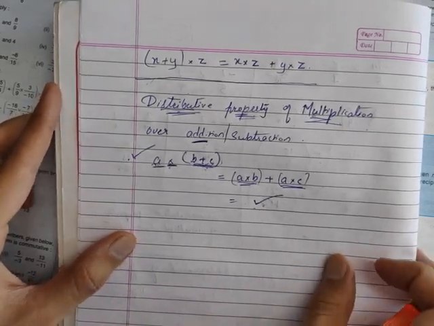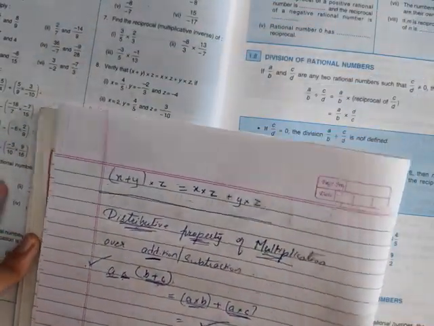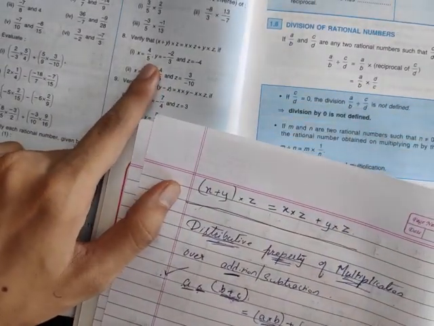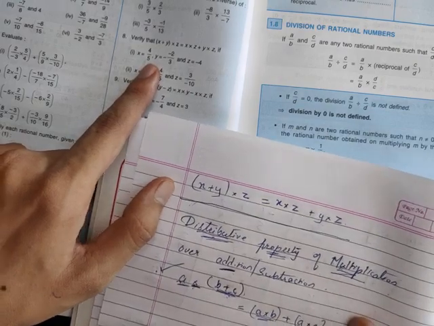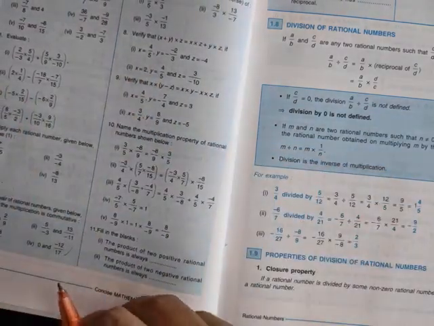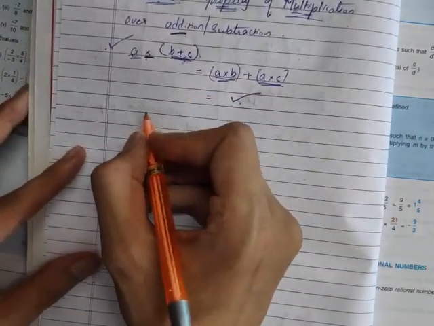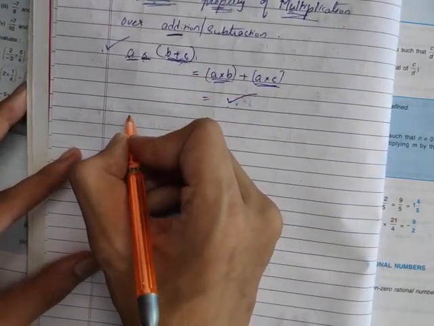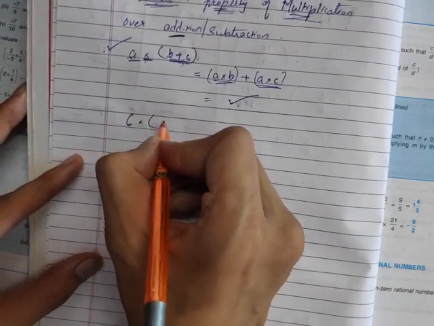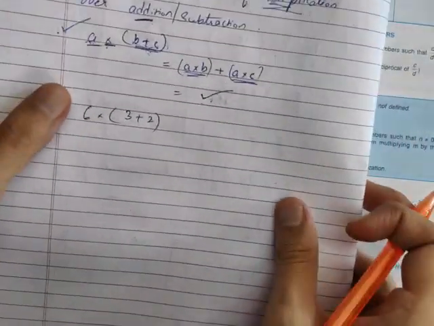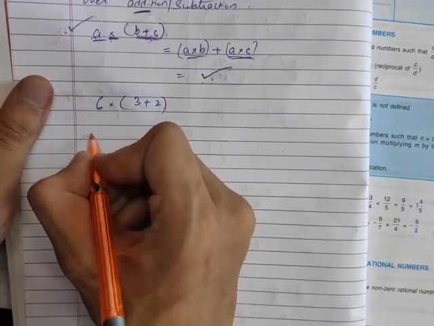Let's take an example. This one is a bit complicated for us to start. Let's start with a small or simple example. Alright, I will give an example. For example, if I have 6 into 3 plus 2. Let's solve it using both the methods.